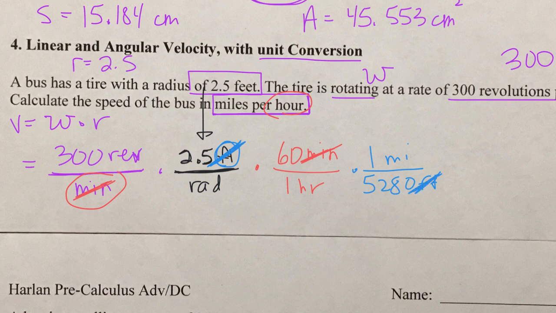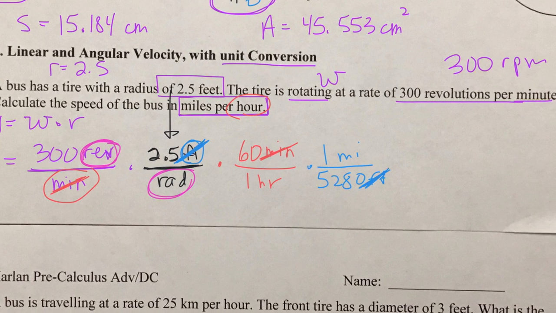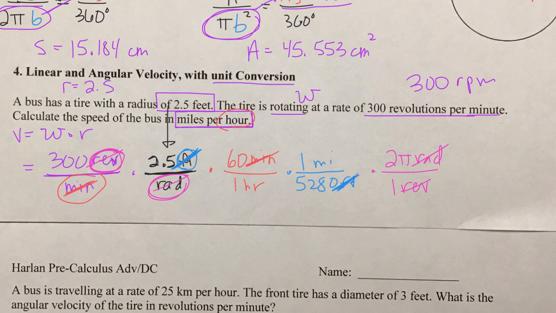And then the last thing I have here is revolutions and radians, right? I have to get rid of both of these angular values. So I know that 2 pi radians, one way all the way around the circle, is equal to 1 revolution. That will get rid of my radians and my revs with one fraction, one conversion. Okay, that looks like I have everything, right?